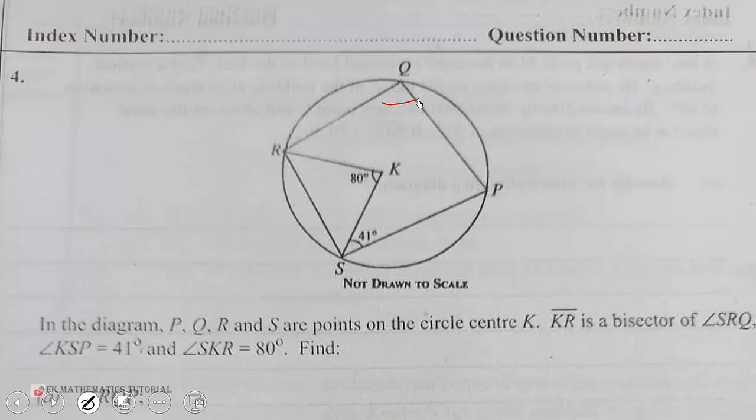This angle here. So we know this is a cyclic quadrilateral. So angle RQP plus angle RSP should be equal to 180 degrees.